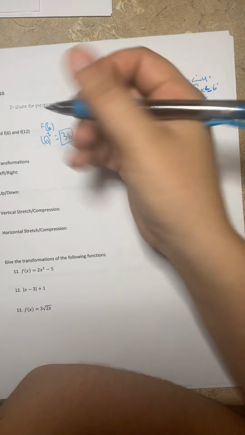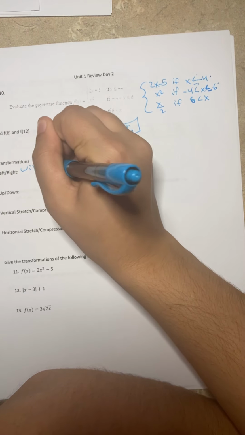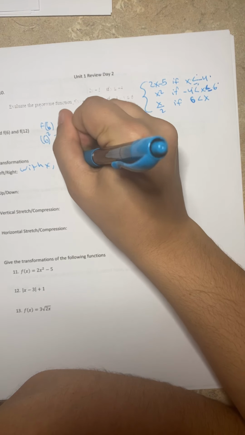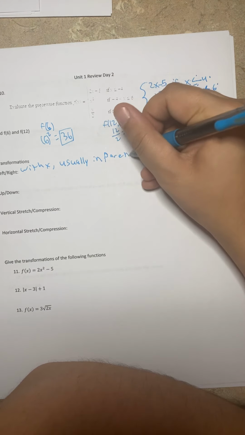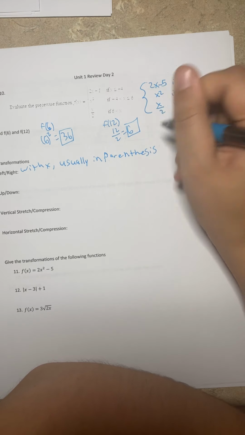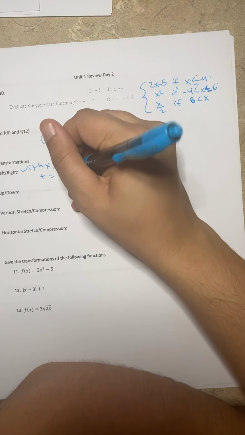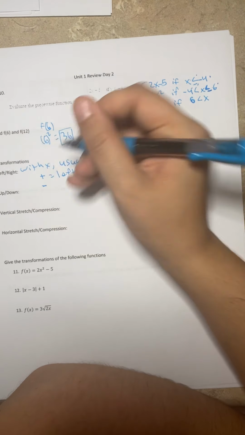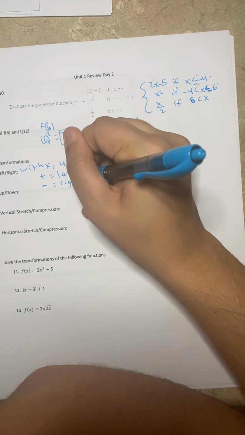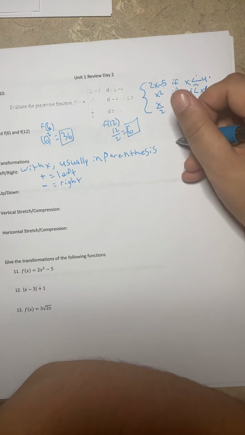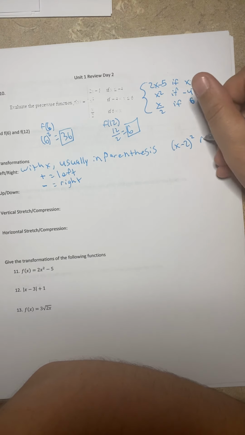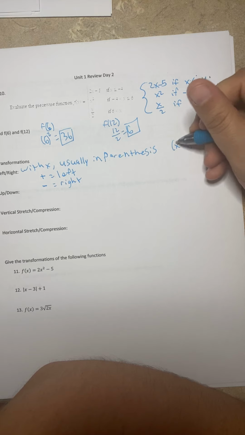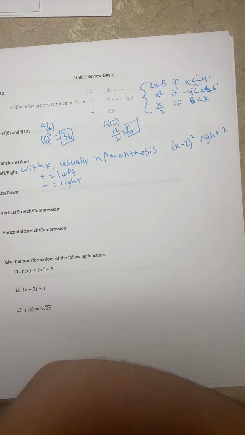Remember, when it's left and right, that's with x, and usually it is in parentheses. And so remember, if it's a positive, that means you're going to the left. And if it's a negative, that means you're going to the right. So for example, you have (x minus 2) squared. That means I'm going right 2, and notice it's in parentheses with x. That x squared is on the outside part.